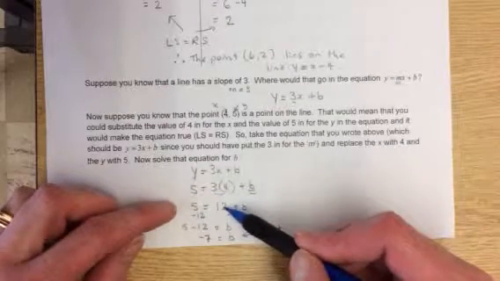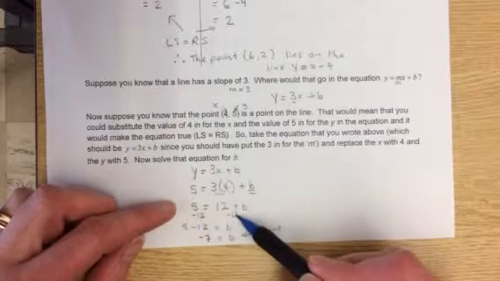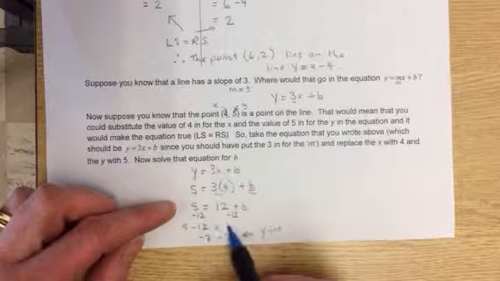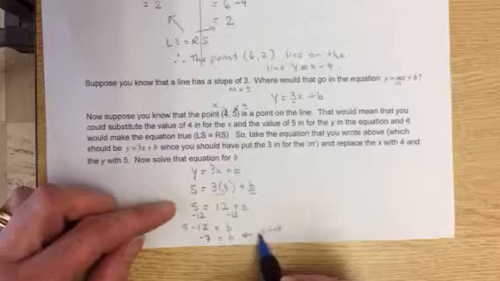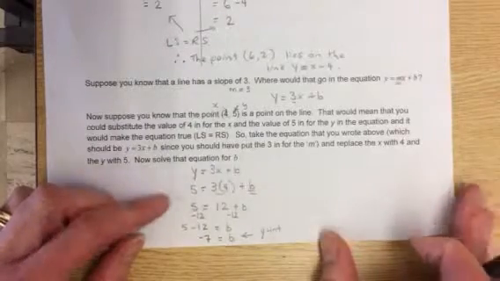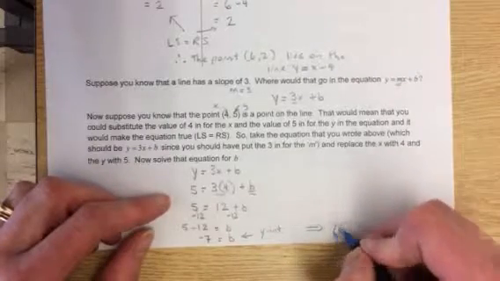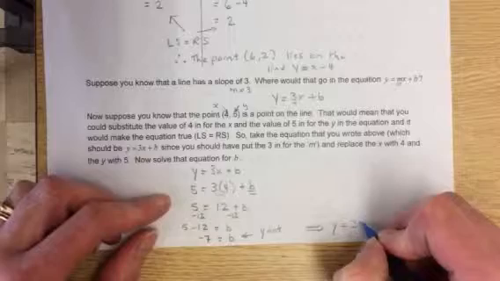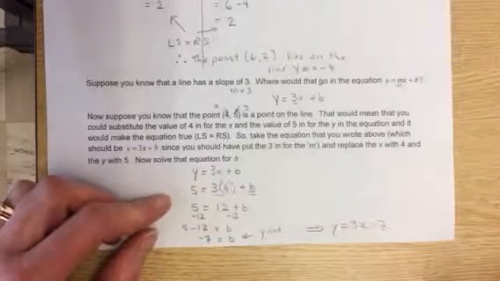Multiply the 3 and the 4 together, we get 12. Subtract 12 from both sides to get b all by itself. We have 5 take away 12 equals b. 5 take away 12 is negative 7 equals b. So our y-intercept is negative 7. Now that allows us to get the equation of the line. We're just going to put our y and our x back in, and we get y equals 3x, with 3 for our slope, minus 7 for our b, our y-intercept.